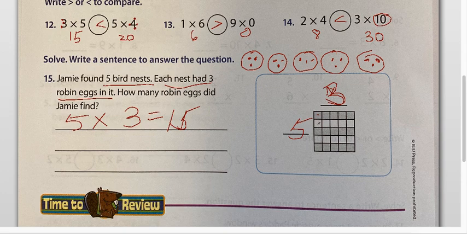Make it bigger. 3, 4, 5. And then horizontally we have 3. That's 1, 2, 3. And then again, like I said, do not stop there. We need to fill in all the gaps or all the spaces. Now if you count all the dots, we have 15 altogether. So our answer is correct.